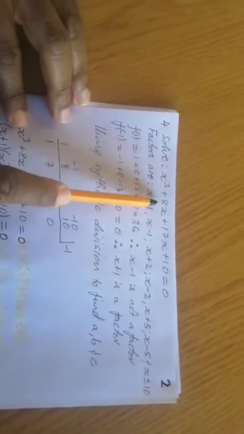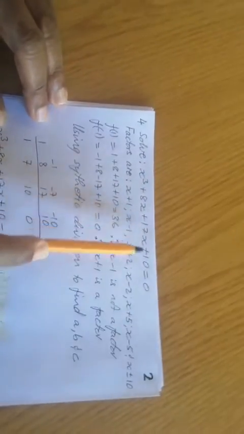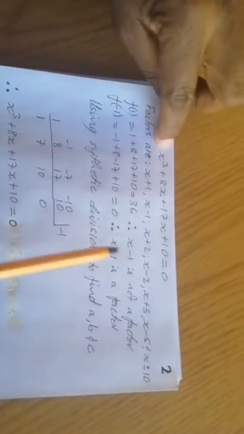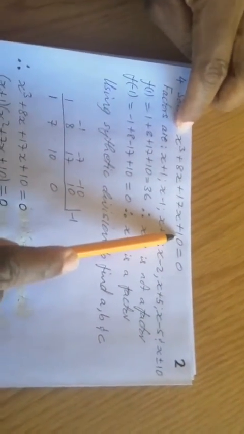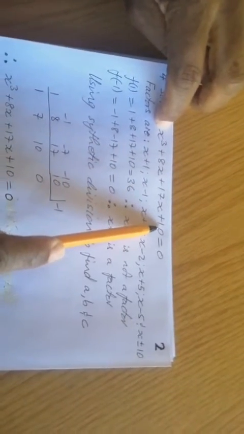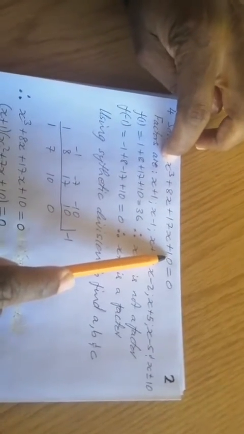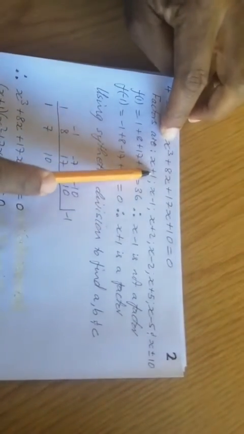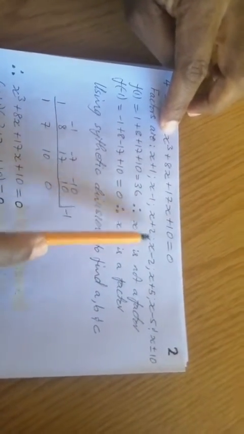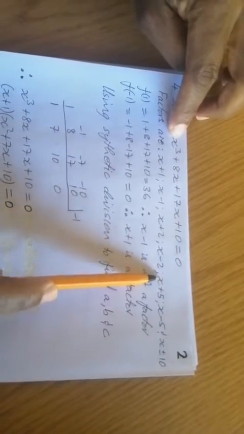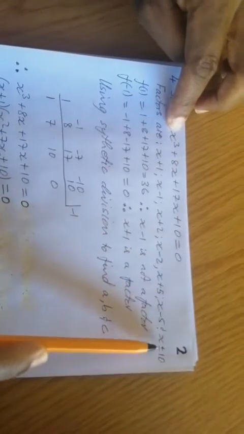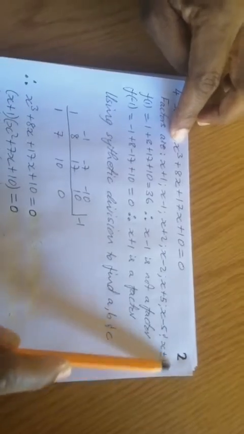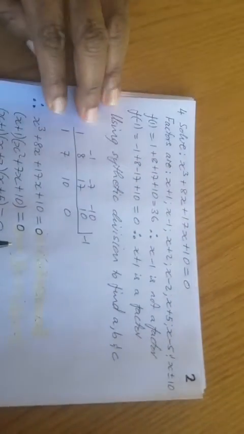Then we are also required to solve x cubed plus 8x squared plus 17x plus 10 is equal to 0. Now we are solving. We said the factors are coming from the first term and the last term, the coefficient of x cubed and the constant. So there is x plus 1, x minus 1, x plus 2, x minus 2, x plus 5, x minus 5, then x plus or minus 10. I just put them together here because of space.